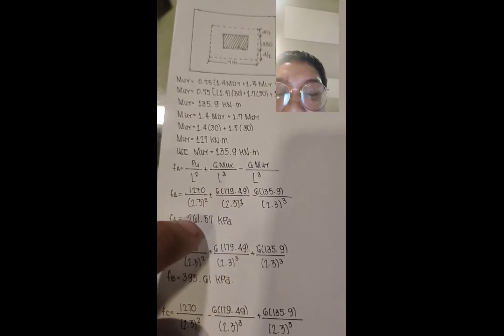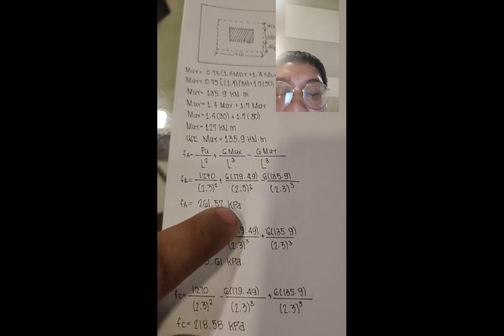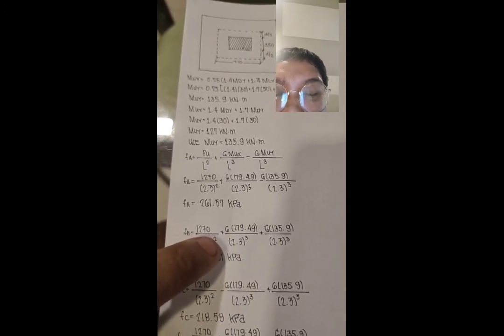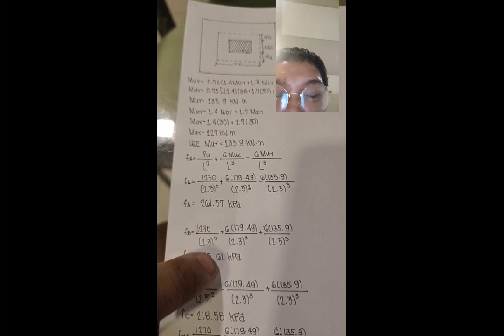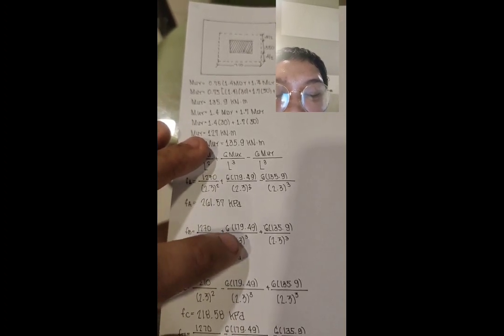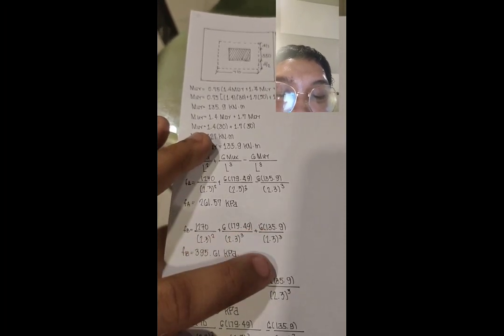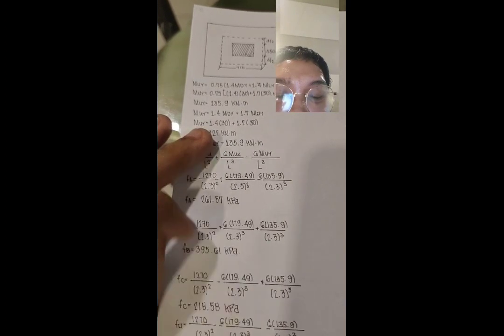So FA is equal to 261.57 kilopascal. So we have here for FB, we have 1,270 yan all over 2.3 squared plus 6 times 179.49 all over 2.3 cube plus 6 times 135.9 all over 2.3 cube.